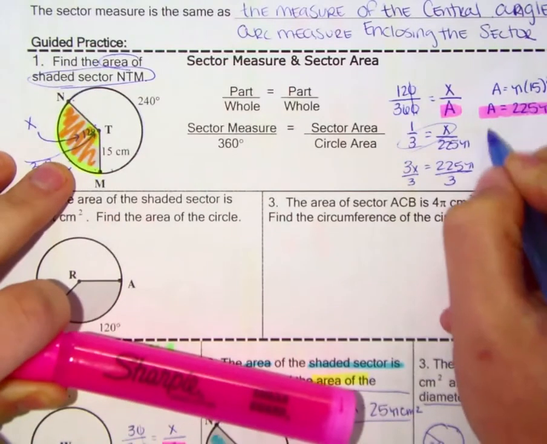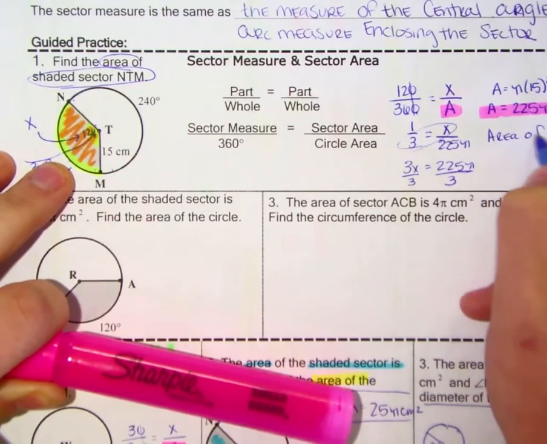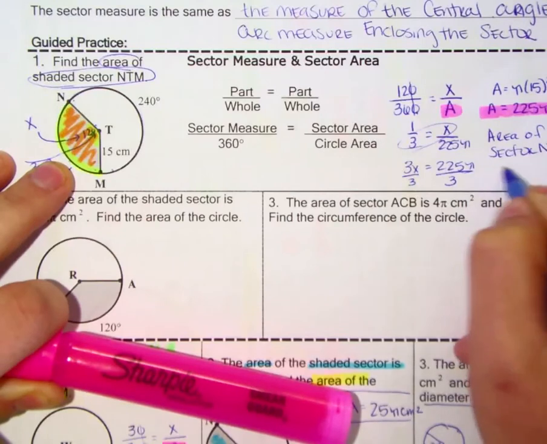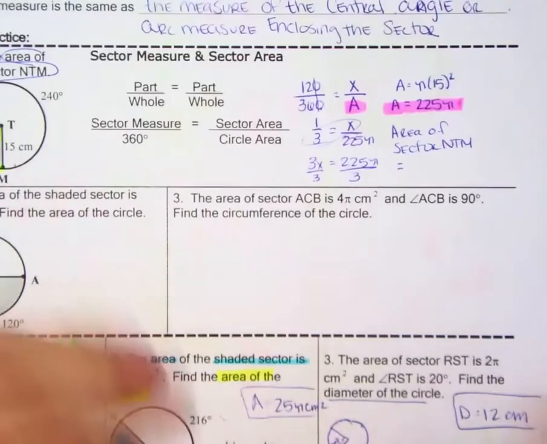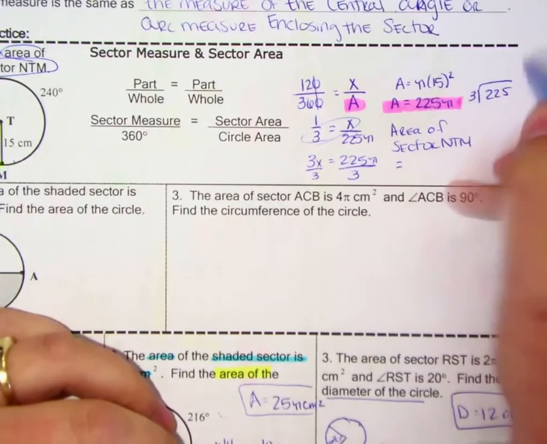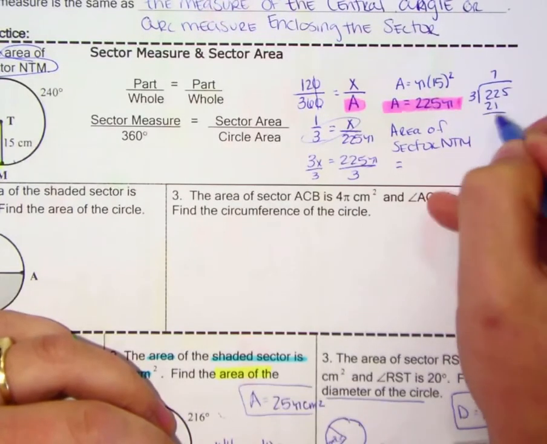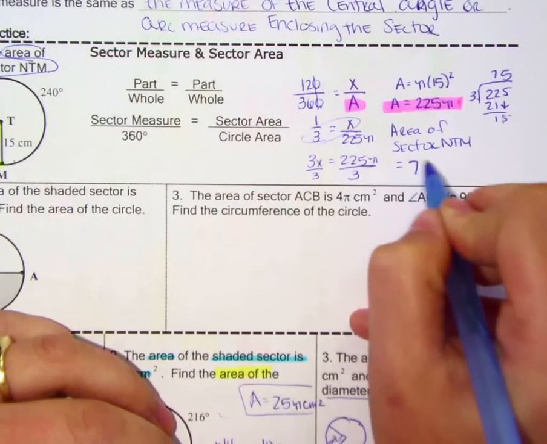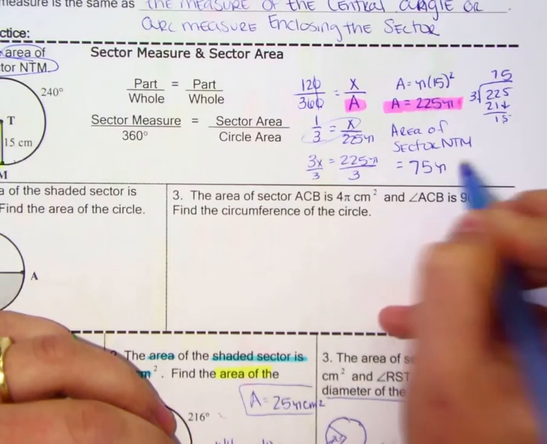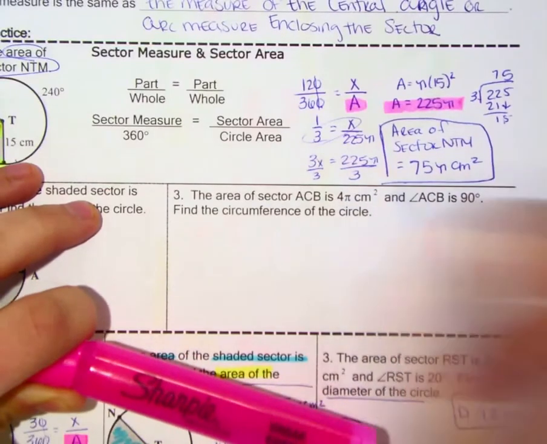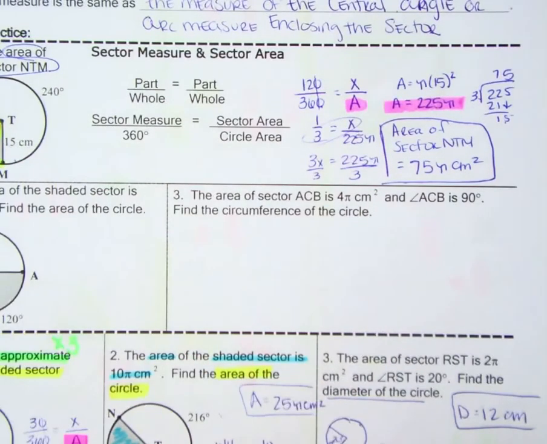And the area of sector NTM is 225 divided by 3. I'm going to do some long division real quick. 3 goes into 22 7 times. 3 goes into 15 5 times. So 75 pi centimeters squared. Again, we're just using proportions.